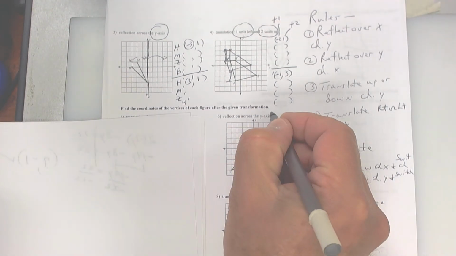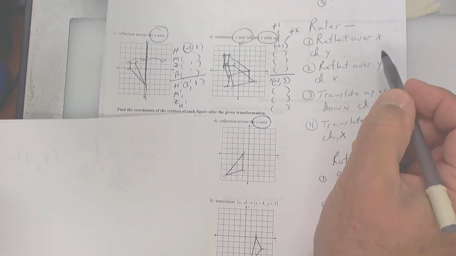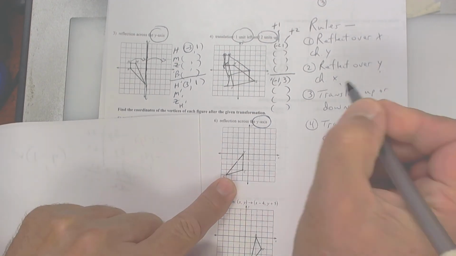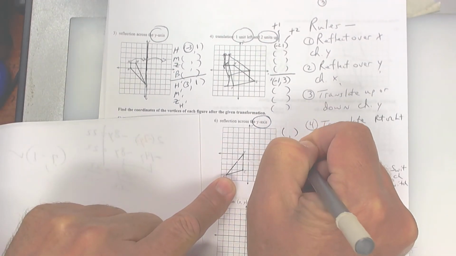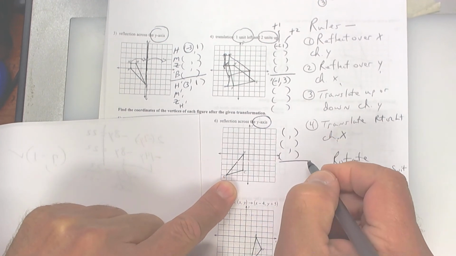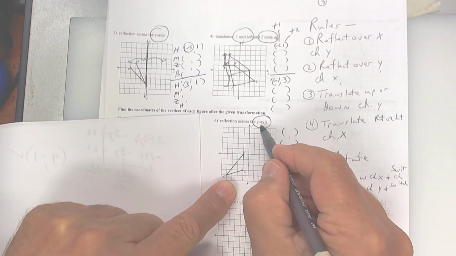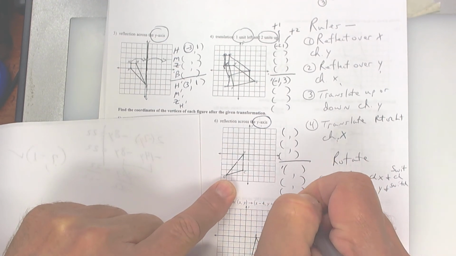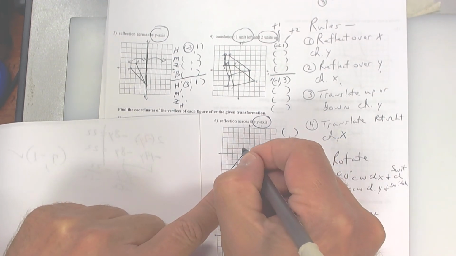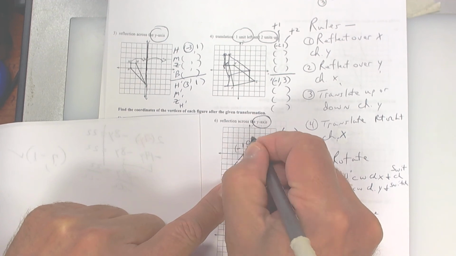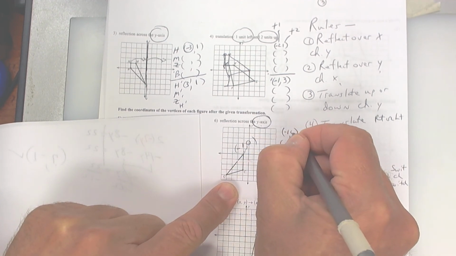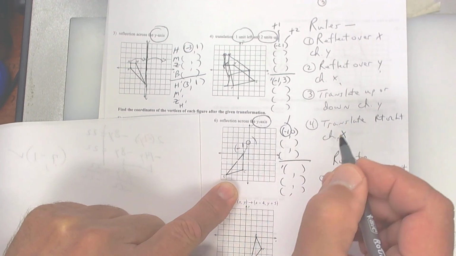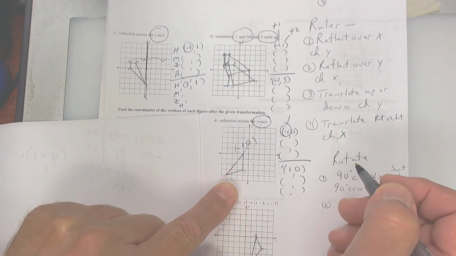Reflection over the y-axis. Here's the rule. If you reflect it over the y-axis, you change the x. So you're going to write all the points, and then you're going to write the reflection. If you reflect over the y, you change the x. So this point is negative 1, up 0. So negative 1, up 0, and then if you reflect it over the y, you've got to change the x's. So that's going to be 1 and 0.